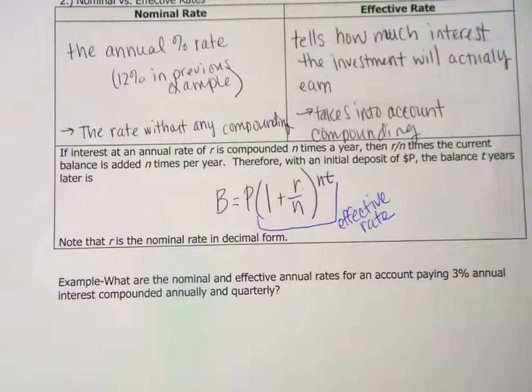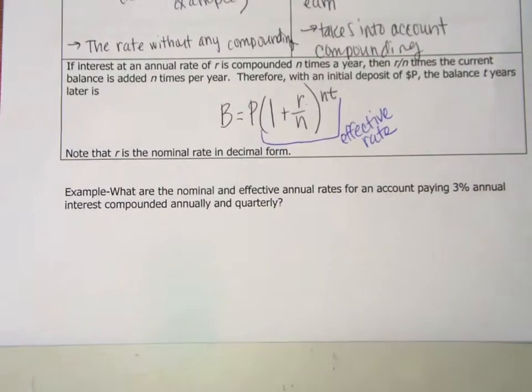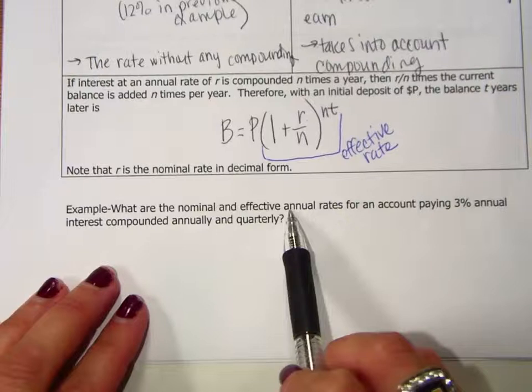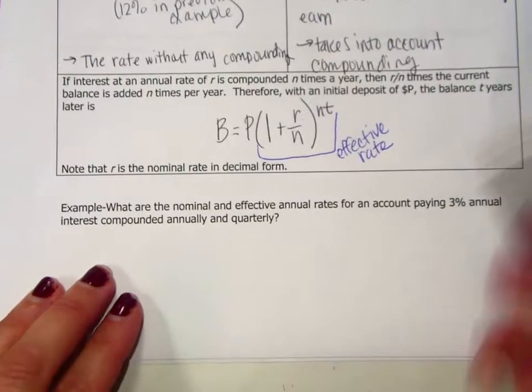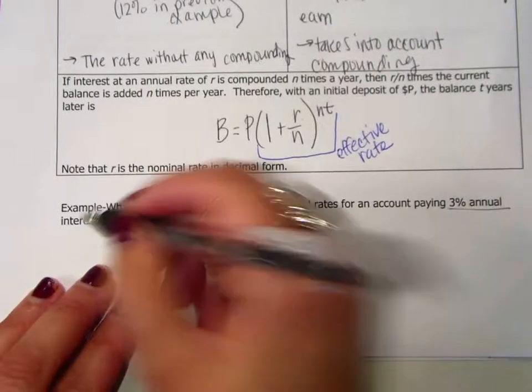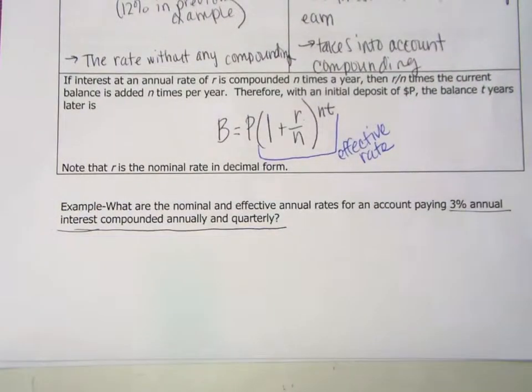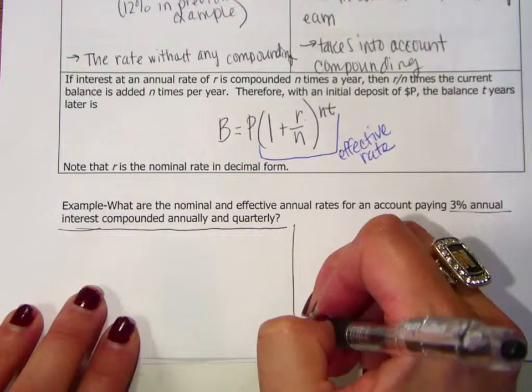Okay, I want to do this example before we go to lunch, and then we'll come back and finish the rest of this up, okay? So this says, what are the nominal and effective annual rates for an account paying 3% annual interest compounded annually and quarterly? So this is really like two problems. So let's split this up. Let's look at doing it annually first.